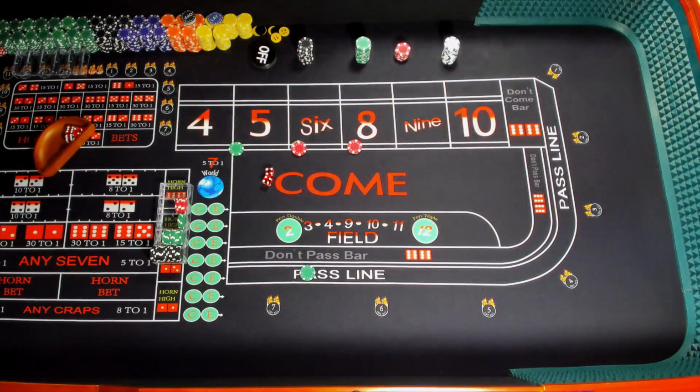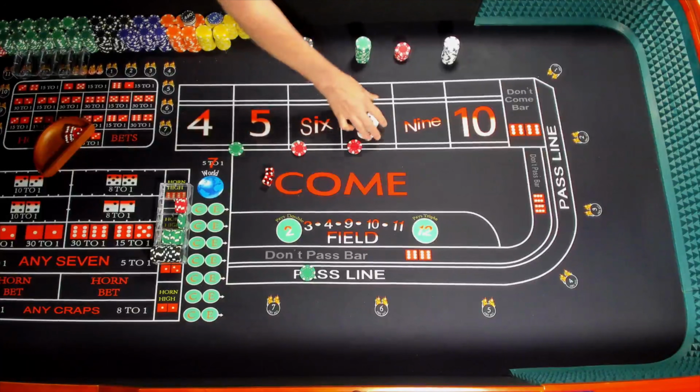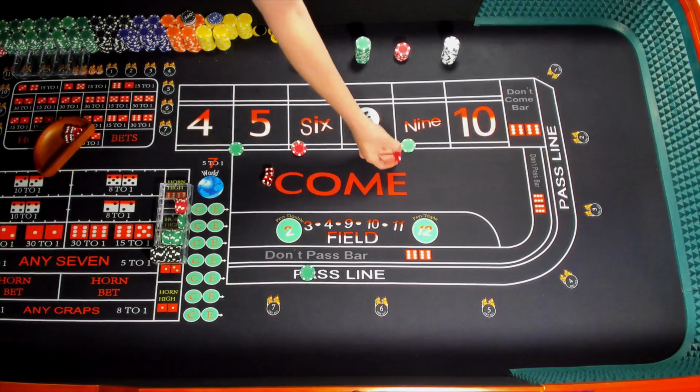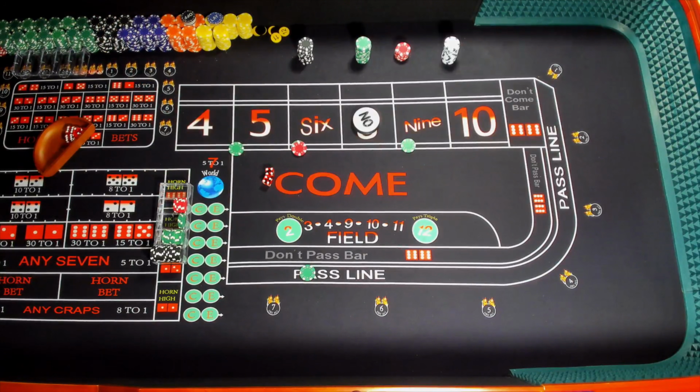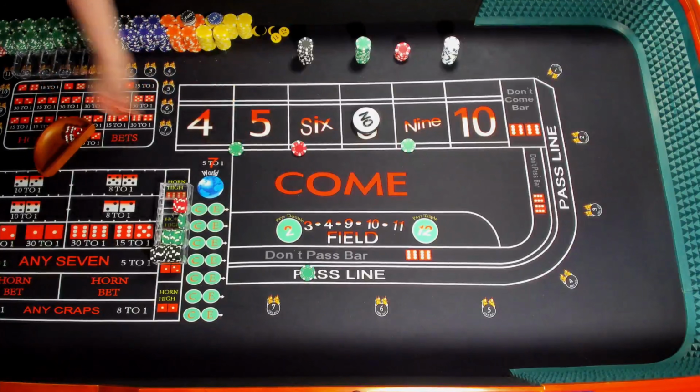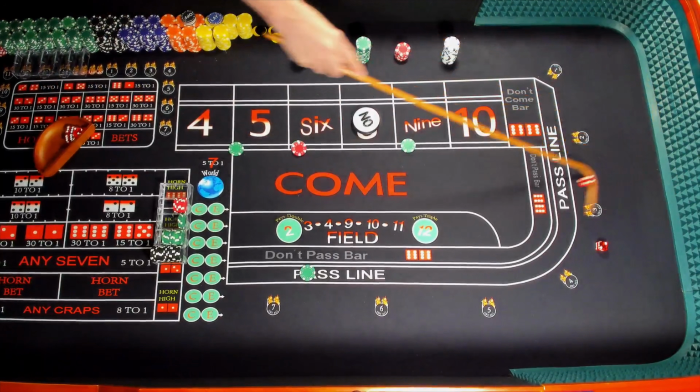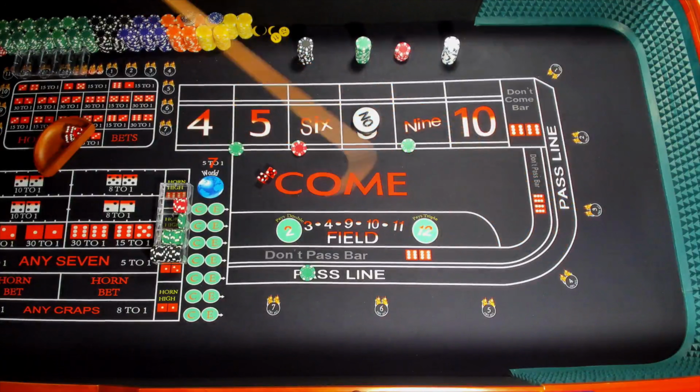8 the hard way. We're on the 8. That's an easy decision. Move over to the 9. Rack that nickel. And let's go. And 3. Ace-deuce.